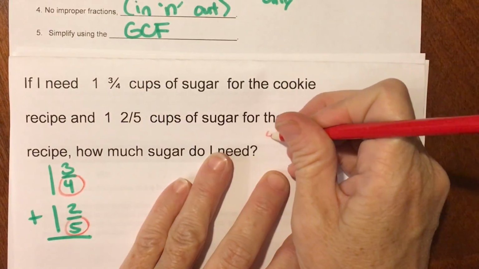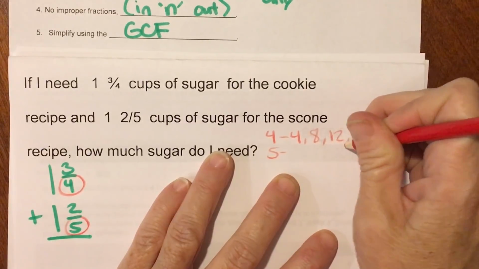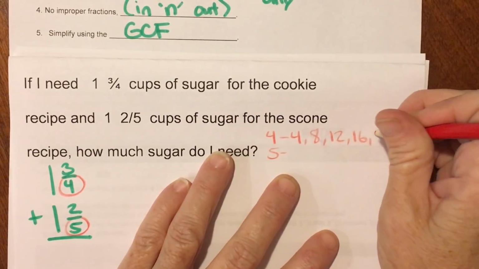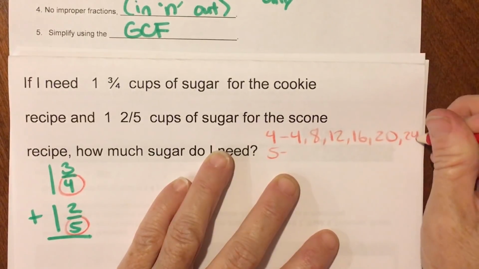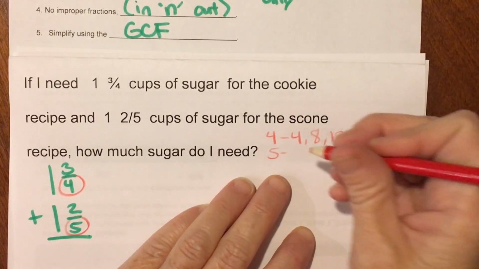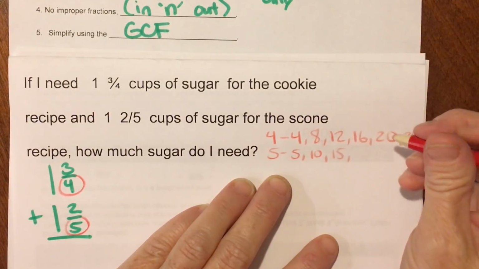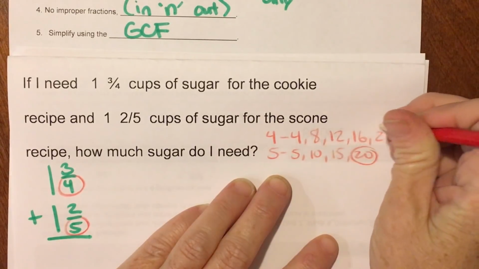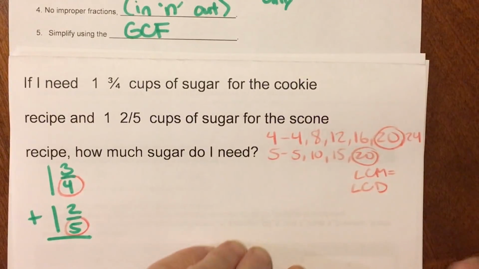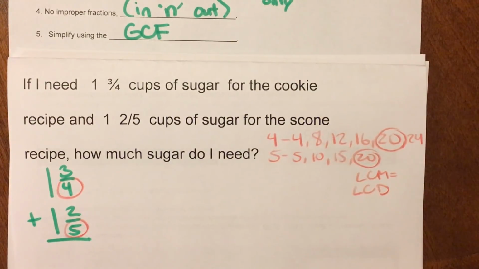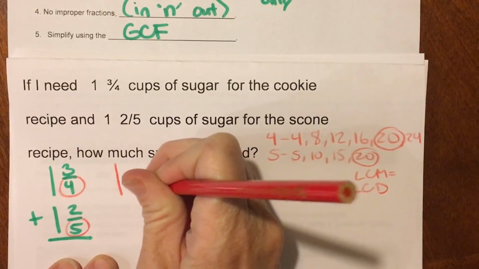So let's come over here and list out my multiples for 4 and 5. 4 times 1 is 4, 4 times 2 is 8, 4 times 3 is 12, 4 times 4 is 16, 4 times 5 is 20, 4 times 6 is 24. Okay, let's hope that's enough because I ran out of room. 5 times 1 is 5, 5 times 2 is 10, 5 times 3 is 15, 5 times 4 is 20. And I just found my LCM, which is the same as my LCD. Okay, so I'm on step 2, that long step, which means my new denominator is going to be 20.